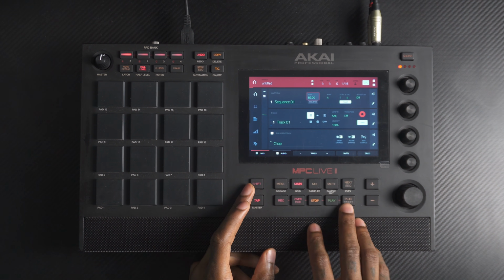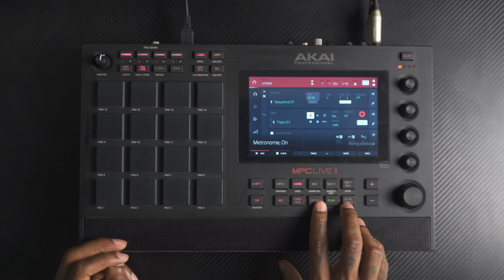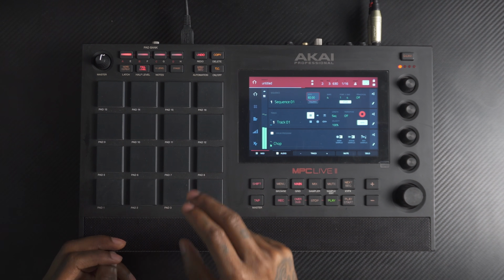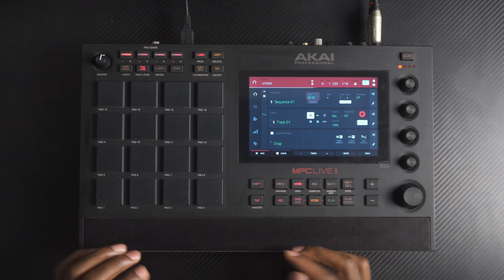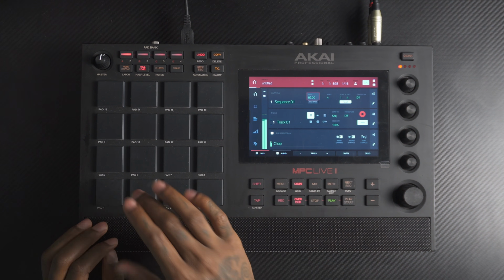So you can turn on your metronome by doing Shift and play start. There you go. We found the tempo just that easily. Now let's record that in, overdub and play start.